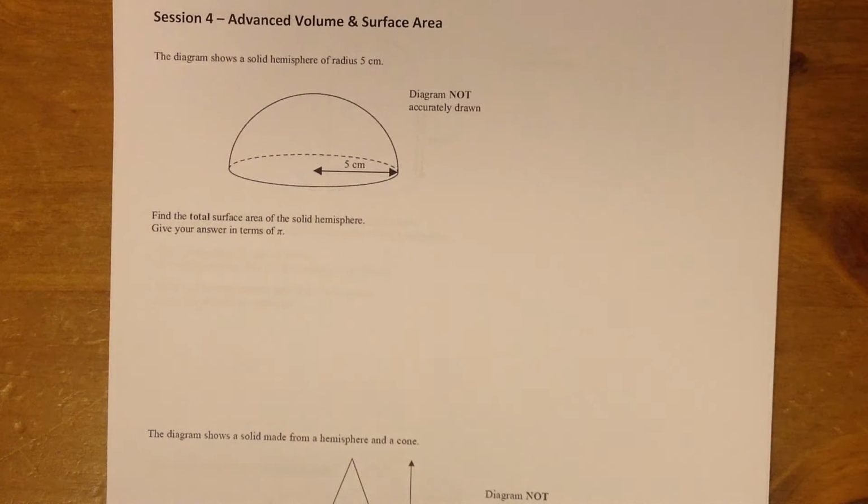Hi there guys, we've got another revision topic here and we're looking at an A grade topic which is calculating volume and surface area from advanced or from compound shapes, and they're typically involving spheres, cones and other non-prism shapes.